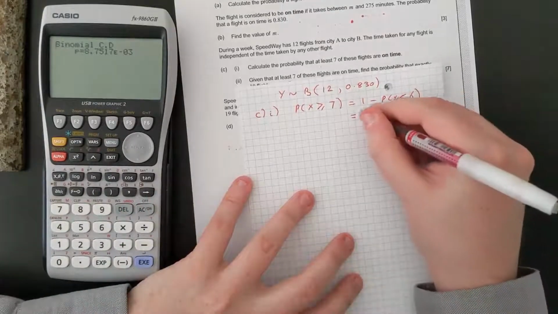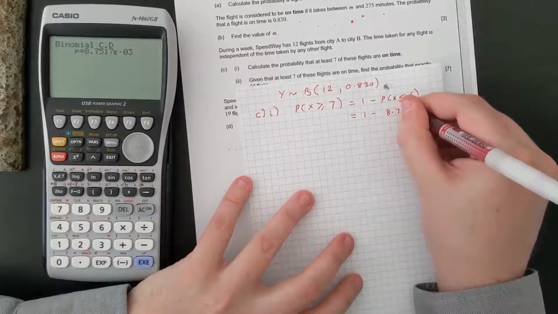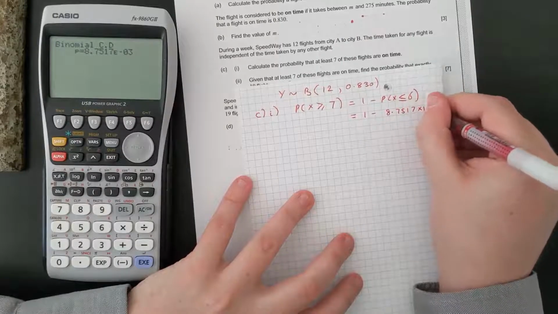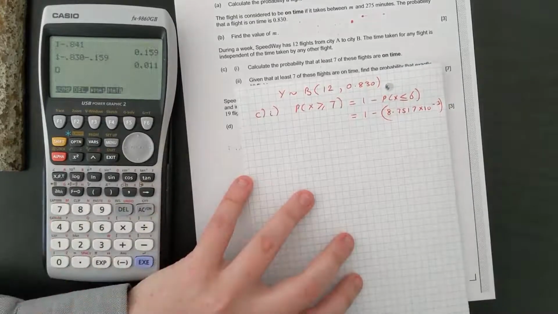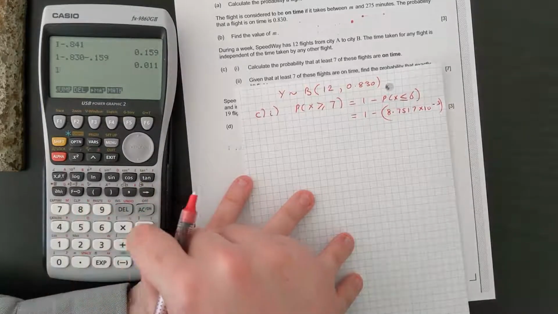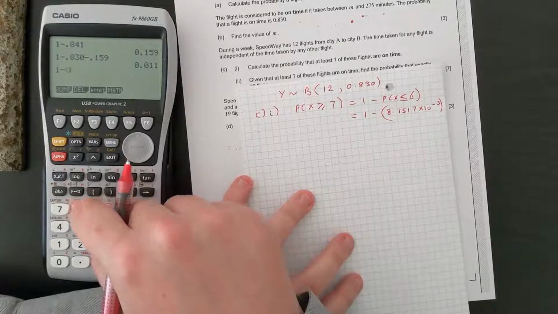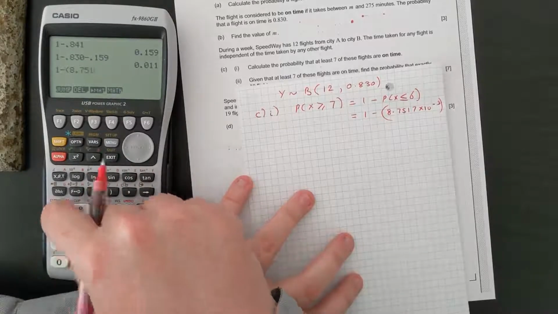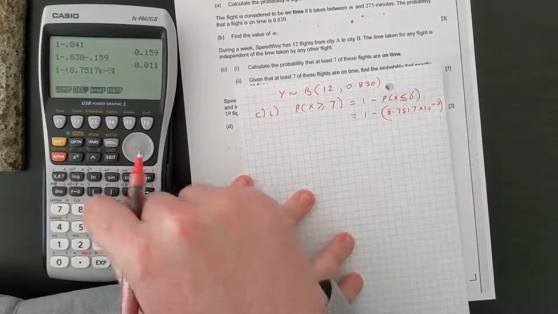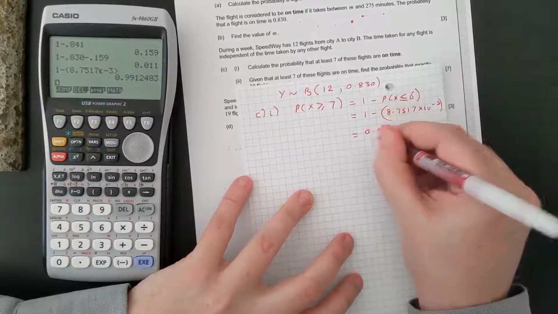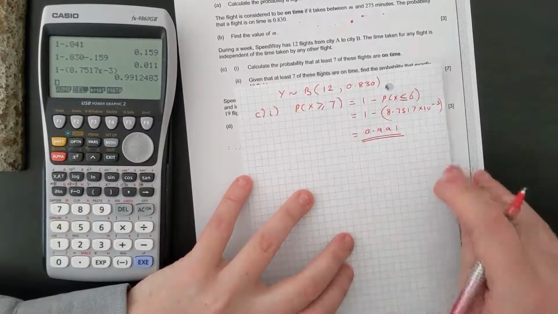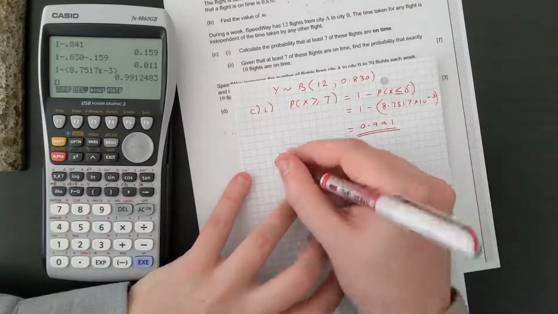And that gives me 1 minus 8.7517 times 10 to the minus 3, which, going back to my normal calculator, is 1 minus 8.7517 times 10 to the minus 3, which is 0.991.